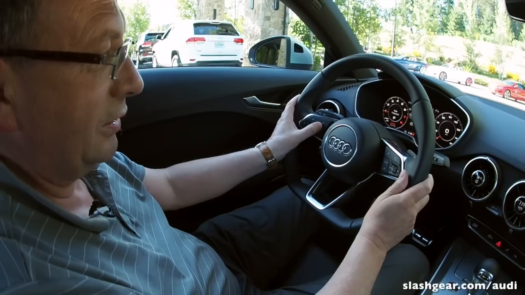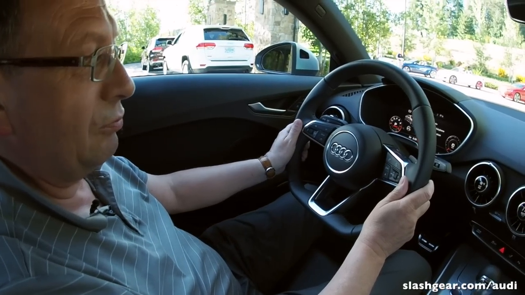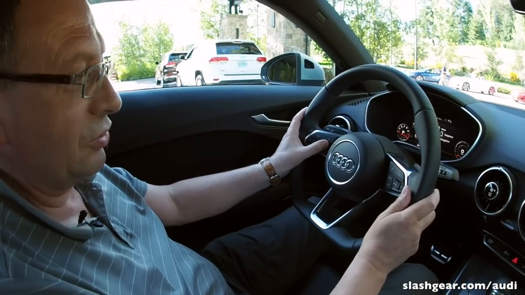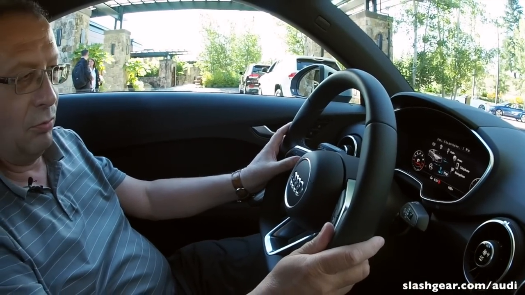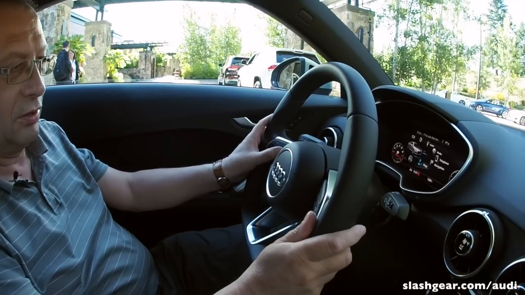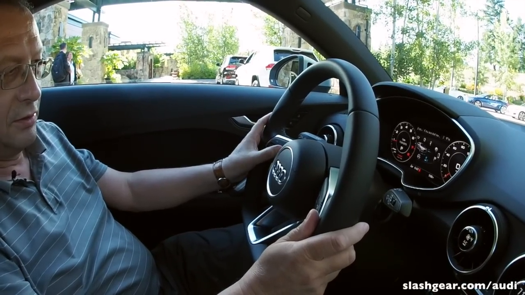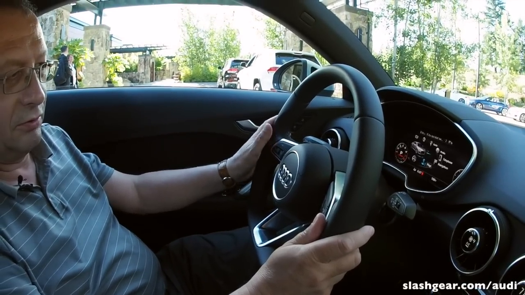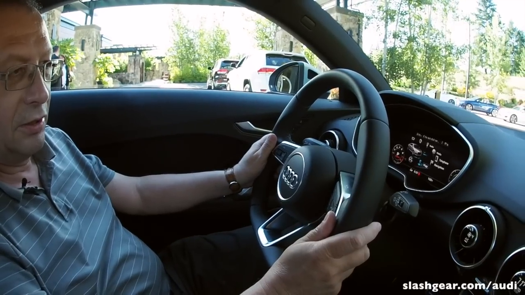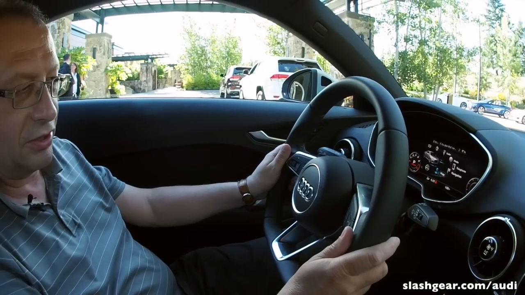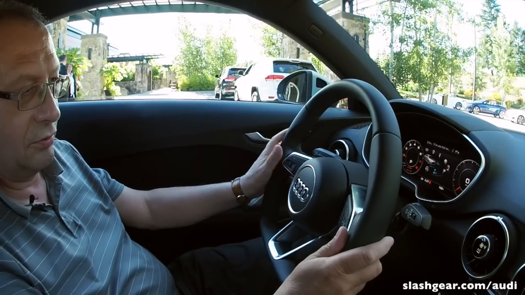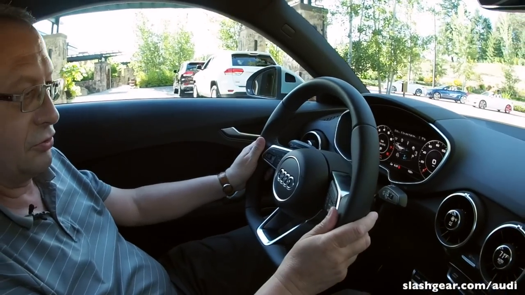Let's press this one. So with one button press, this virtual cockpit changes its mode between a wide mode, infotainment view, and a classical view. So in this mode you get more information from the infotainment system, from all the system adjustments, and in this view you have more from your driver information.